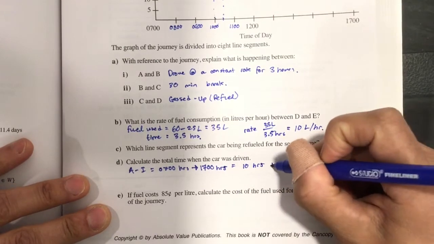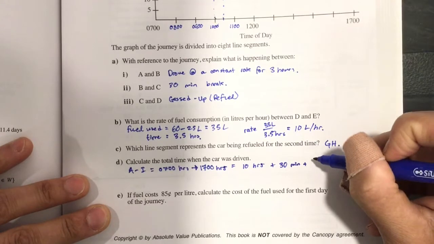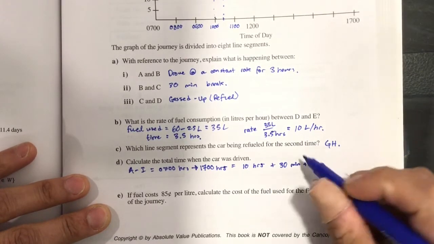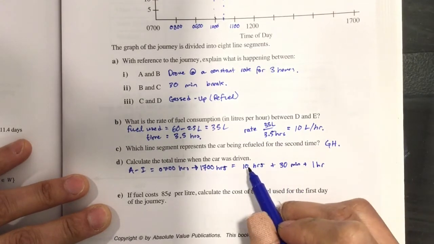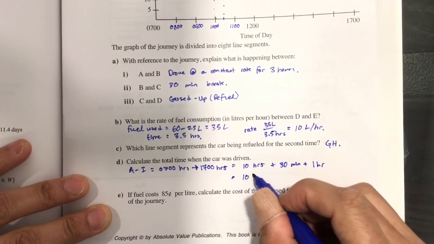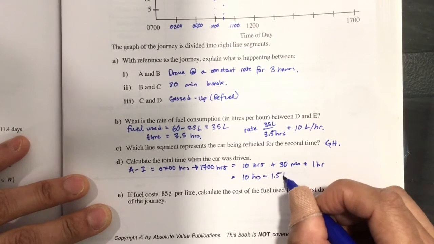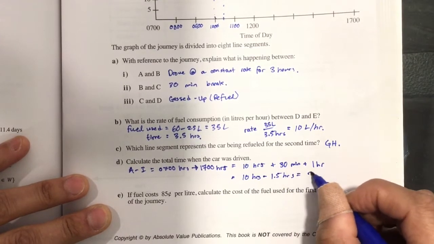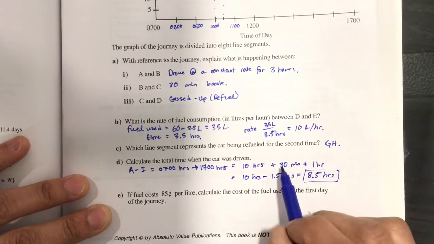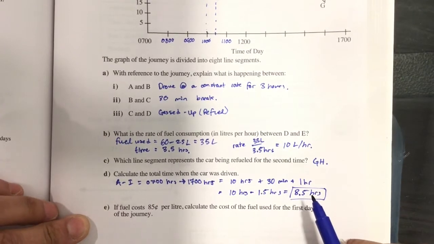But we have a 30-minute break where they're not driving, and there's also a 1 hour break, and that was at E to F. And if I have 10 hours and I'm subtracting 30 minutes and 1 hour, so we would have 10 hours, subtract 1.5 hours, that's going to leave us with 8.5 hours of total drive time, right? Because we got to subtract our breaks, so that's the amount of time that we're not actually driving.